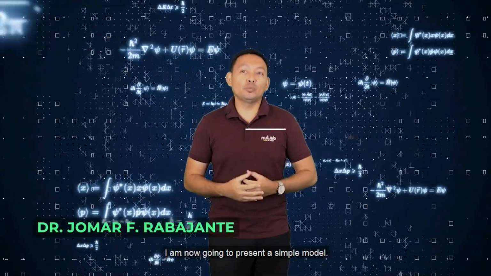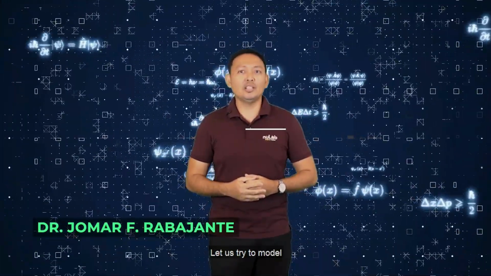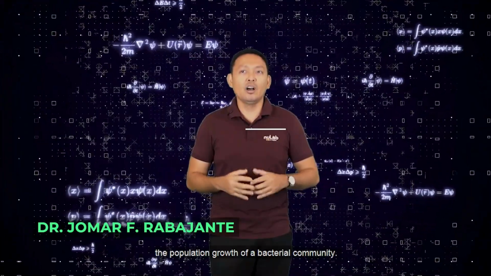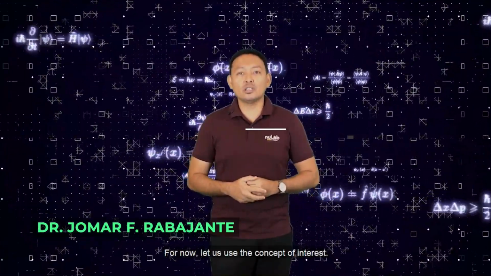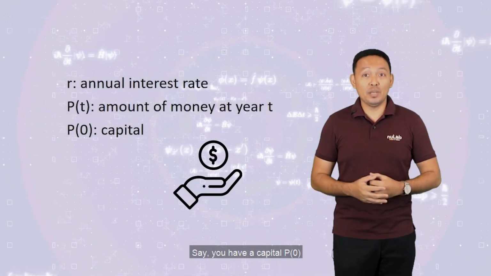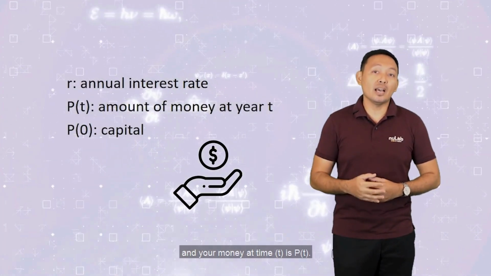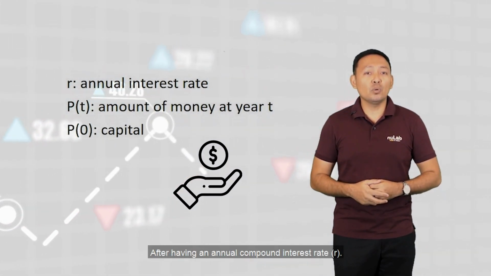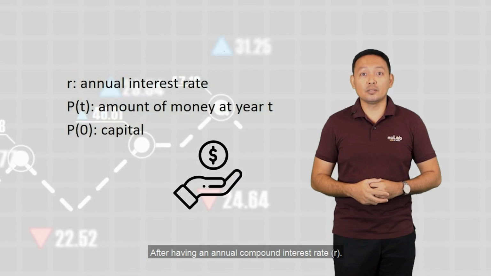I am now going to present a simple model. Let us try to model the population growth of a bacterial community. For now, let us use the concept of interest. Say you have a capital P of 0 and your money at time t is P of t after having an annual compound interest rate r.